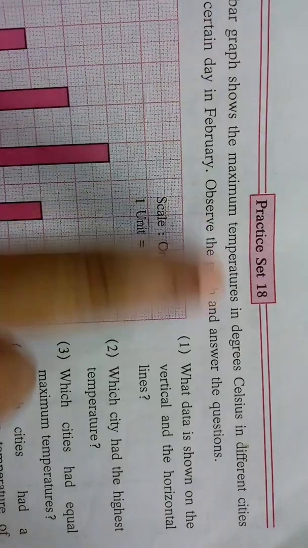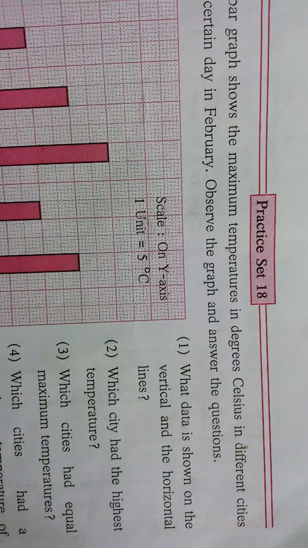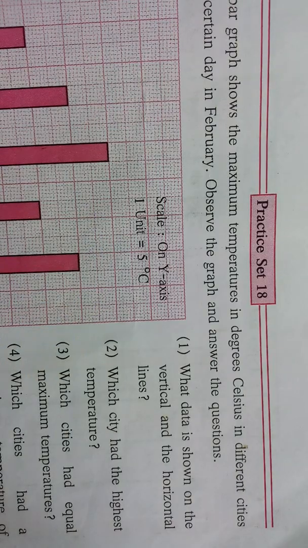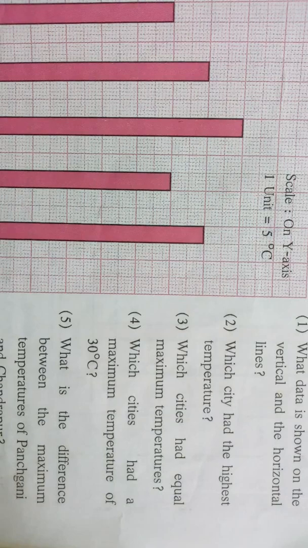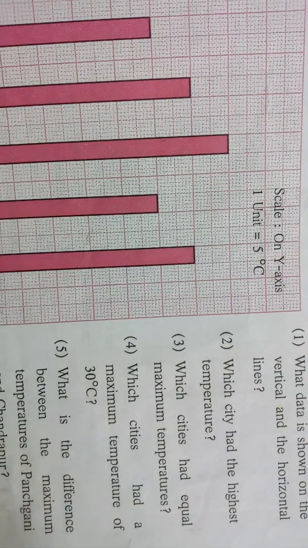This simple practice set you can solve in your notebook also. So take one graph notebook. You can draw this graph in the graph notebook and write the question answers on blank paper or in your notebook also. In the next video we will see how to draw a bar graph, drawing bar graph.